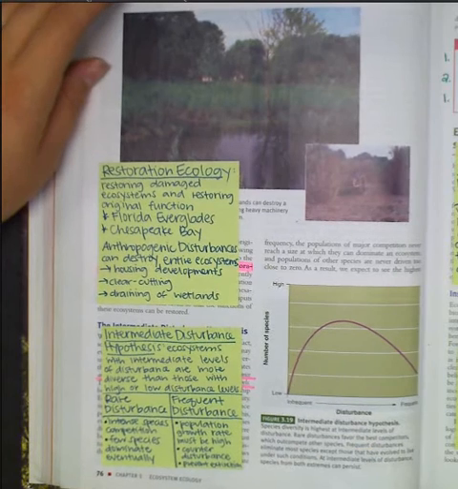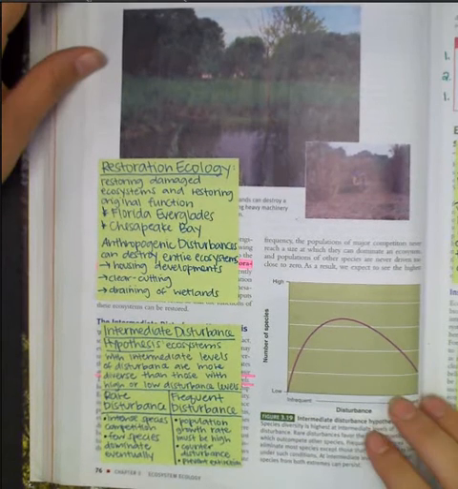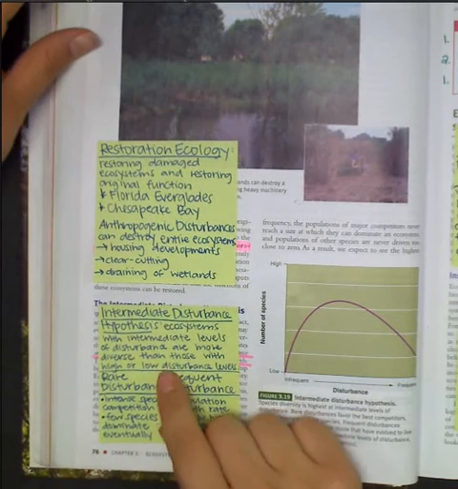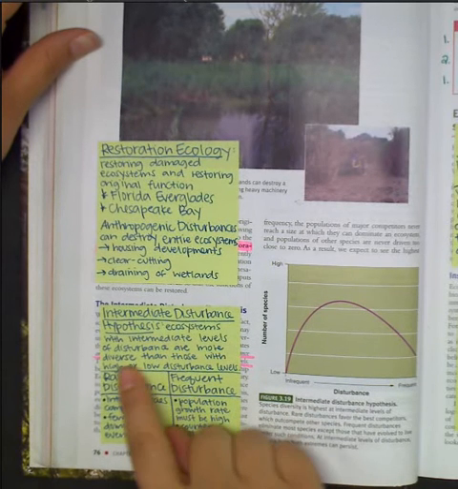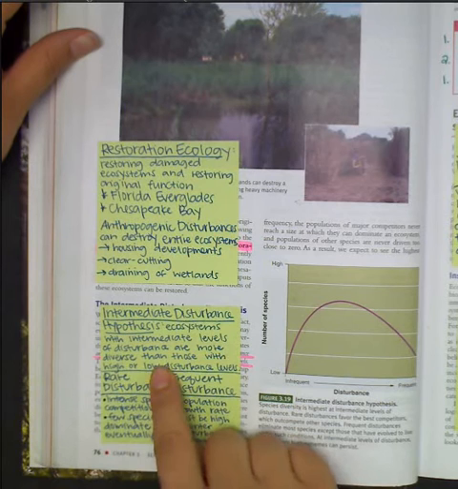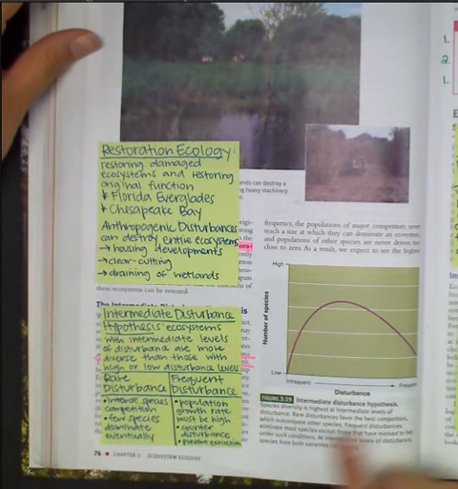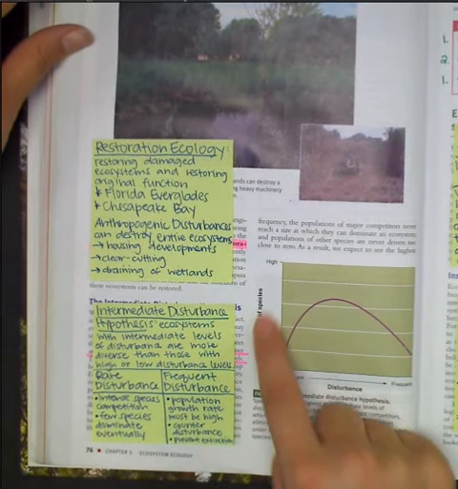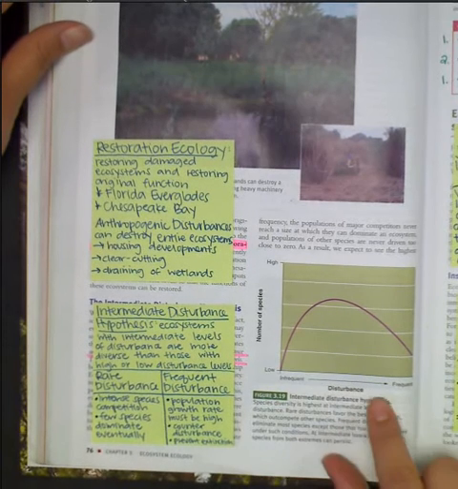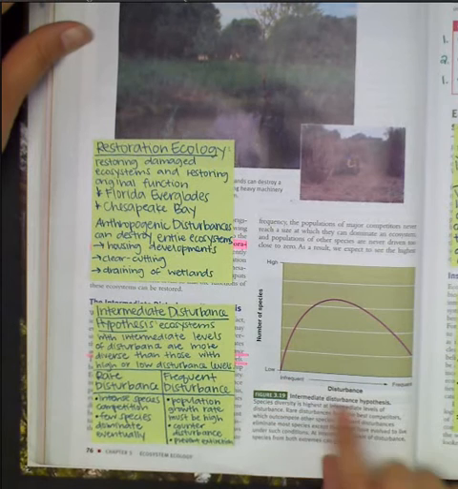Okay. Now, scientists have this intermediate disturbance hypothesis, which means ecosystems with intermediate levels of disturbance are the most diverse, or more diverse than those with high or low disturbance levels. So that's really easy to see on this graph. Over here we have number of species. Over here we have disturbance, so between infrequent and frequent disturbances.